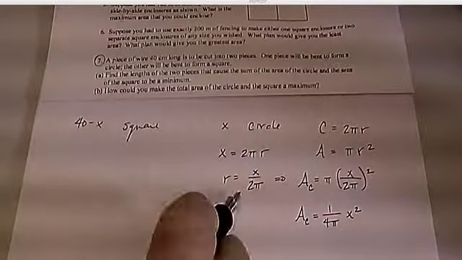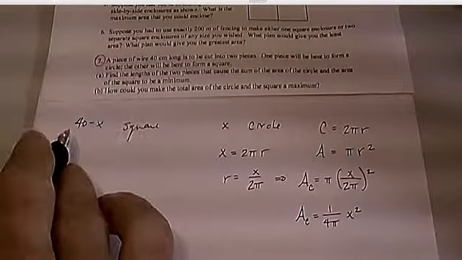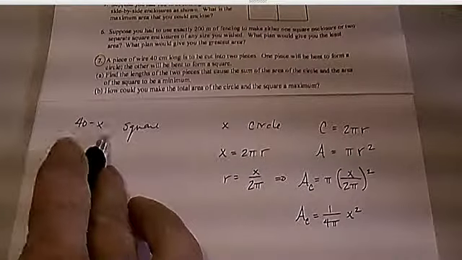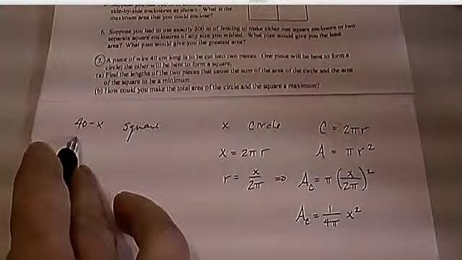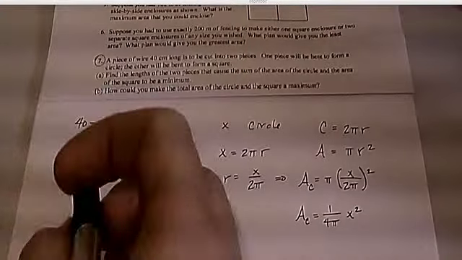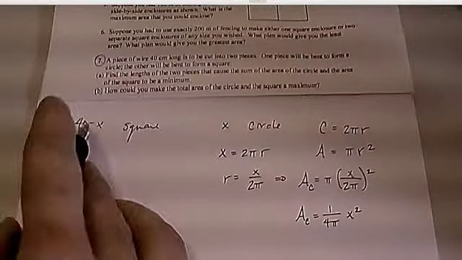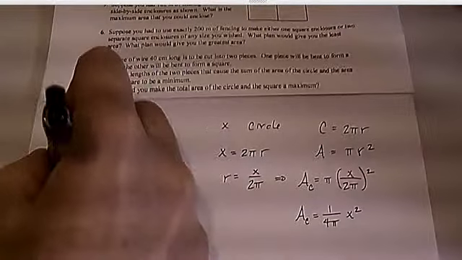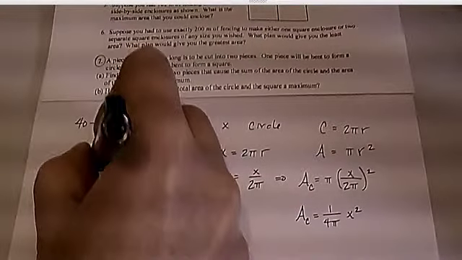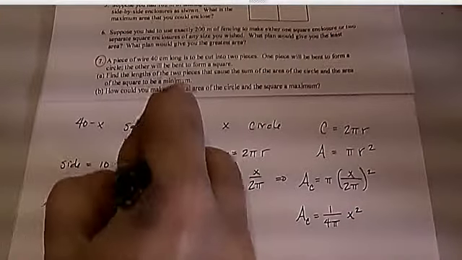Now, if you had tried to do that with 40 minus x, it just would have been a little bit messy. Now this one is a little bit easier in terms of how you go from perimeter back to area. You know that if this is the perimeter, then each side of a square is going to be equal to 10 minus x over 4, and therefore the area of the square is 10 minus x over 4 squared.